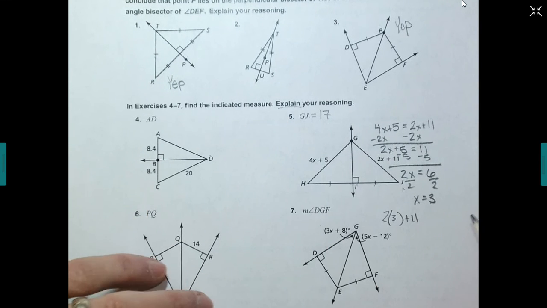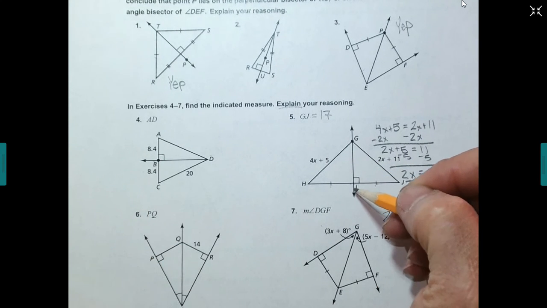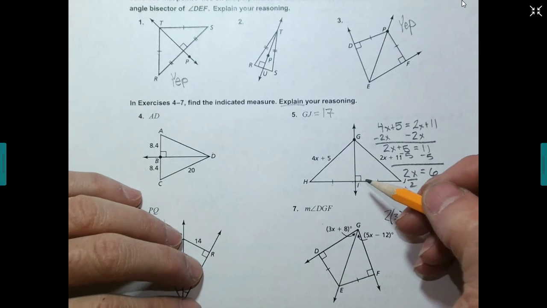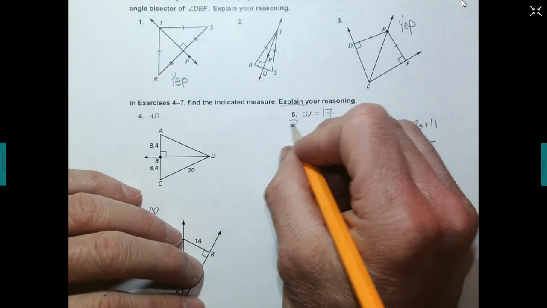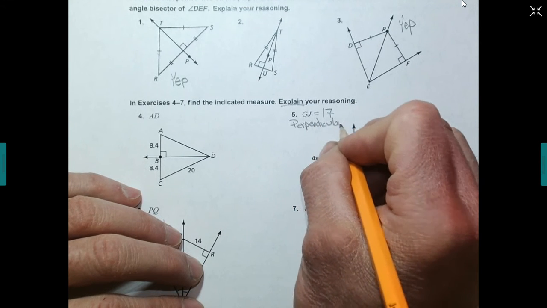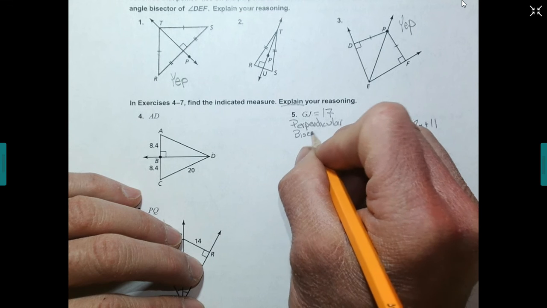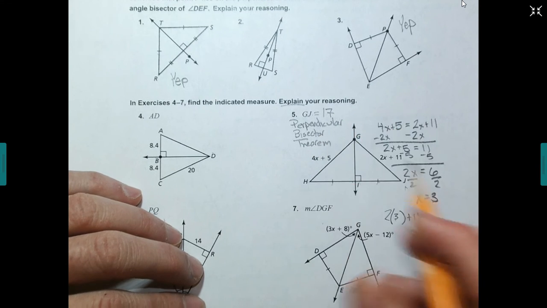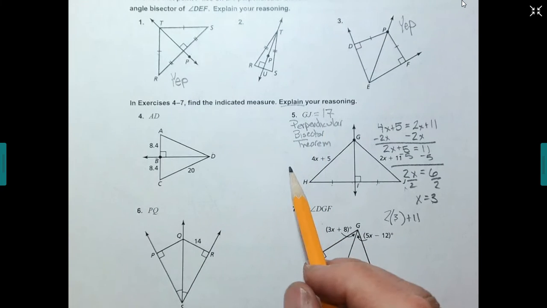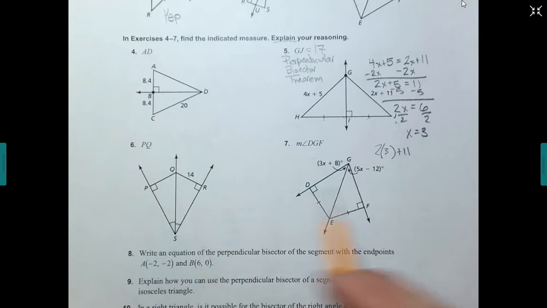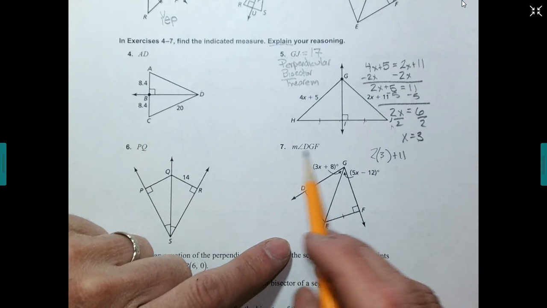What's my reason for that? Well, this is the perpendicular bisector theorem. Man, why do I make you write all this out? Because I'm mean. That's it. All right, let's look at this one.